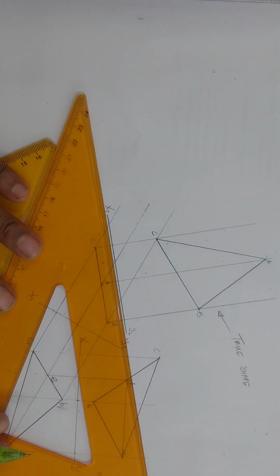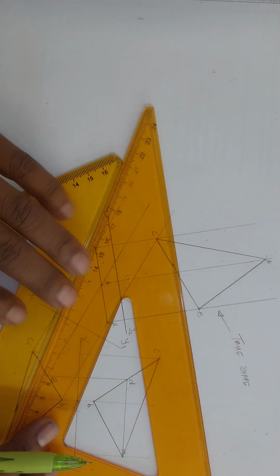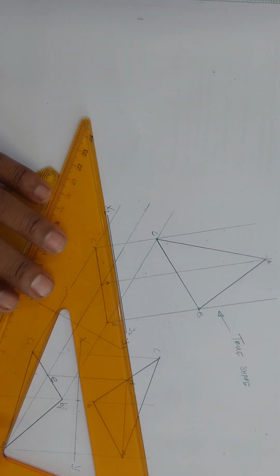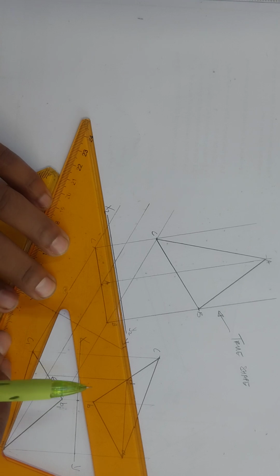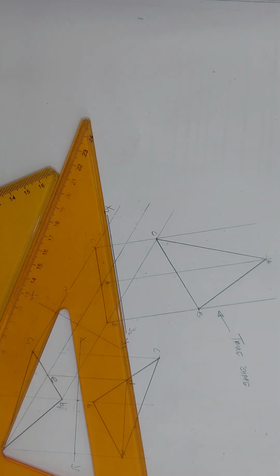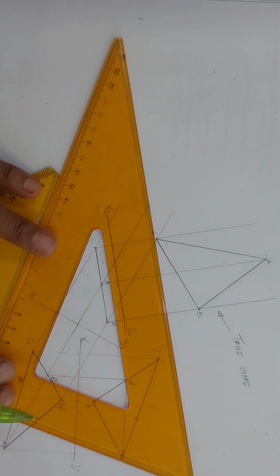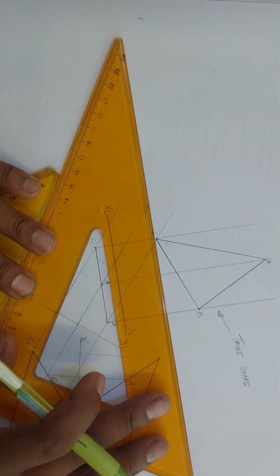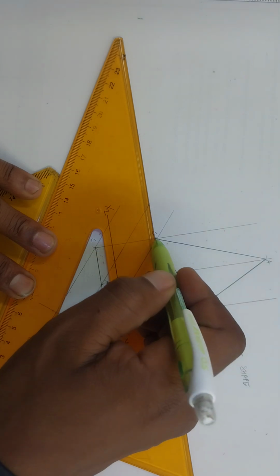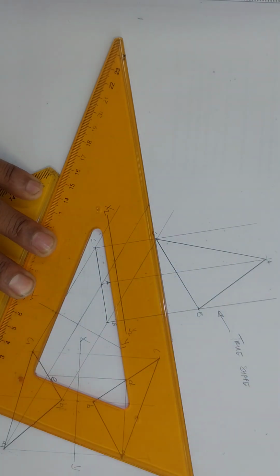So we're gonna come to the XY line, join your set square together like this, come to your XY line, align this set square directly onto this line, hold this bottom set square, and then shift this one to this point of C, and then construct this line.